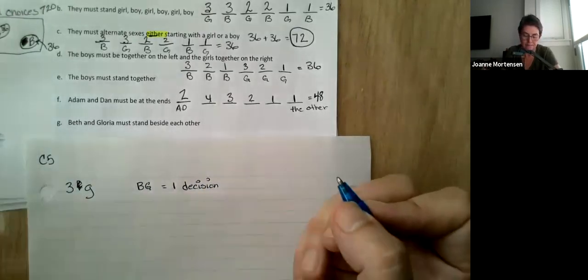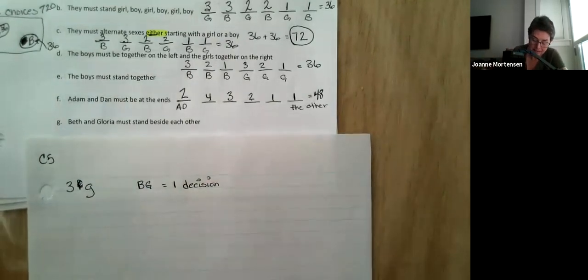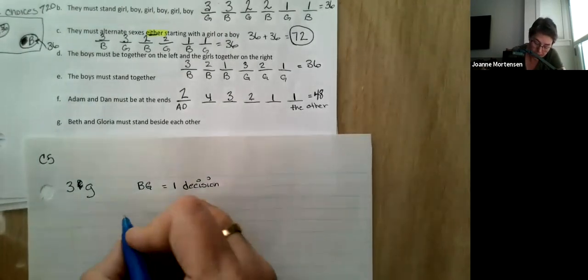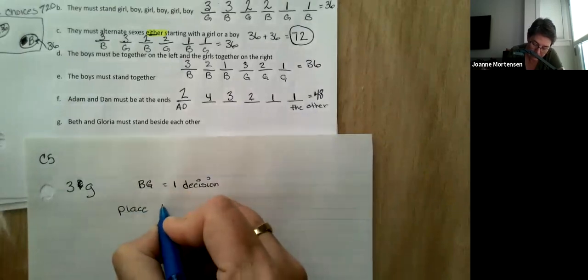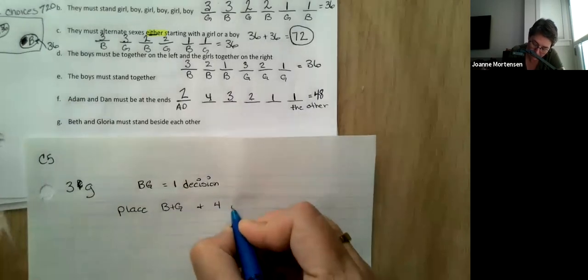Okay. So they're just going to be together as a group. They're holding hands. I don't know. They're besties. So really what I'm going to have to decide is I'm going to have to place B and G and 4 other people.